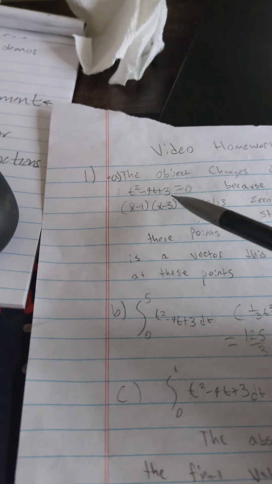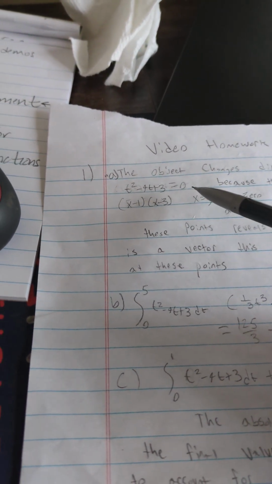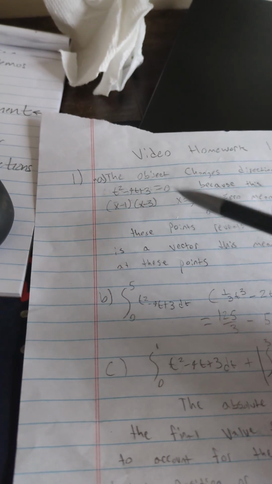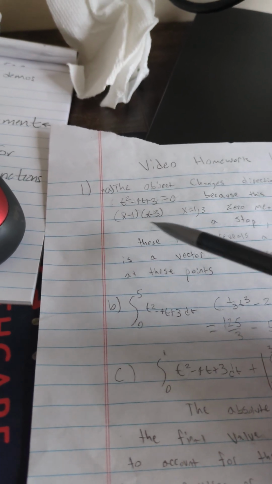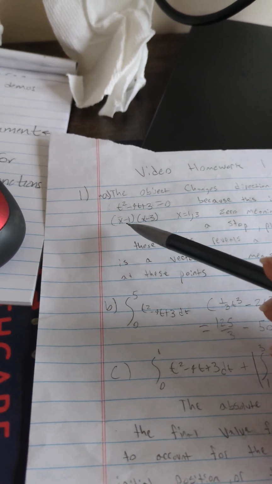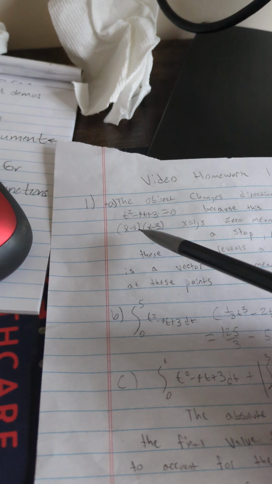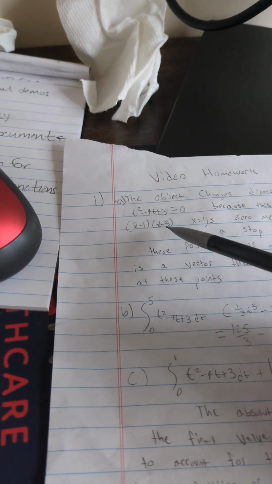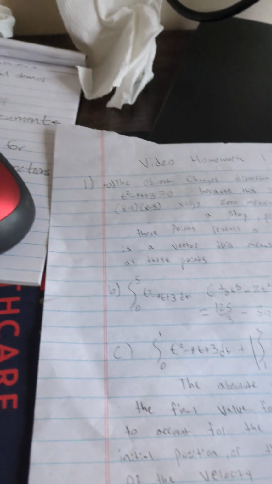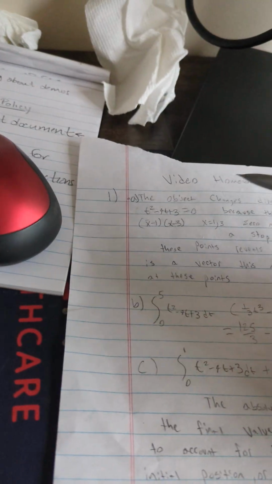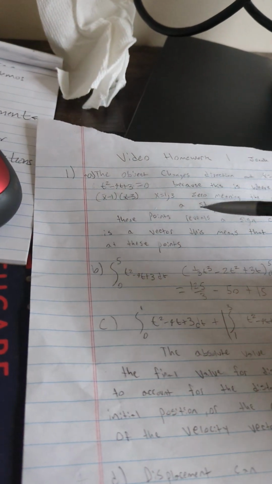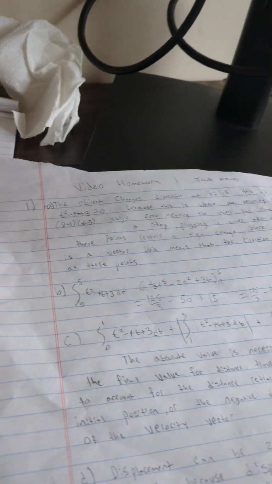I found these values by equating t squared minus 4t plus 3 to 0, ending up with the equation x minus 3 times x minus 1 equals 0. This gives you the values x equals 1 and x equals 3. And if you plug values such as x equals negative 2, x equals 0, x equals 2, or x equals 4 into the equation, you get values that are either positive or negative.